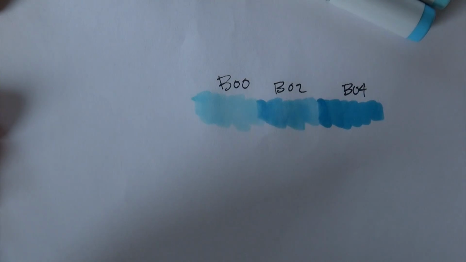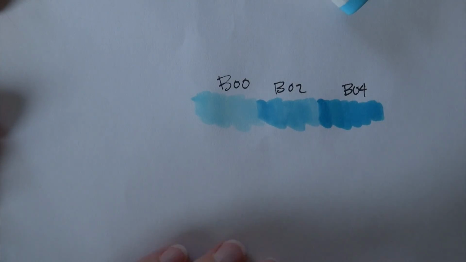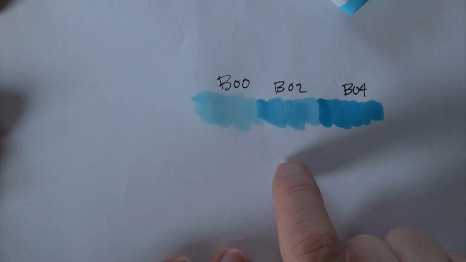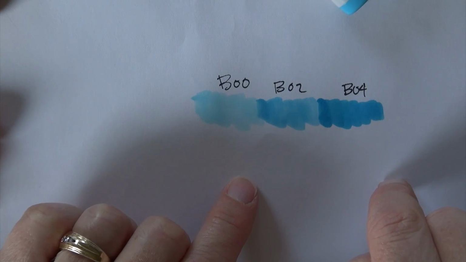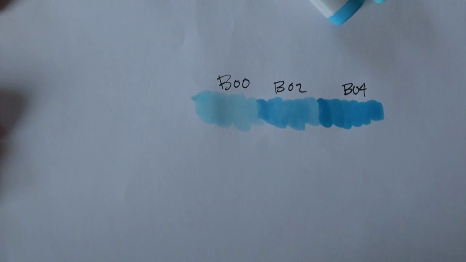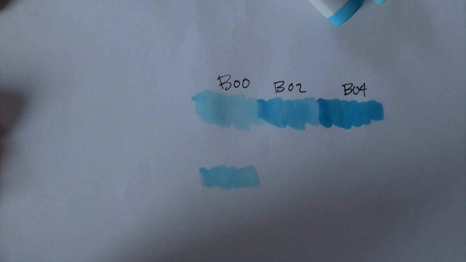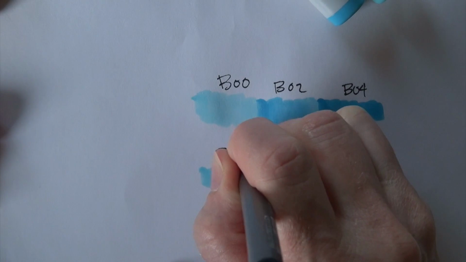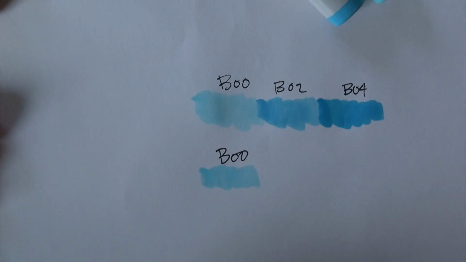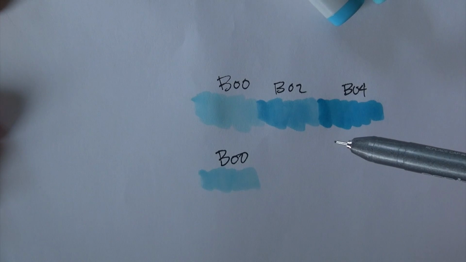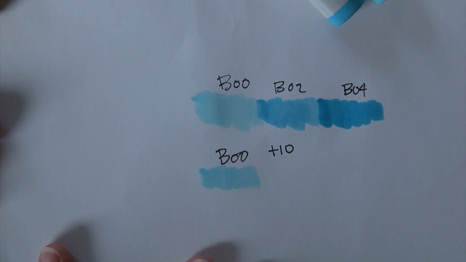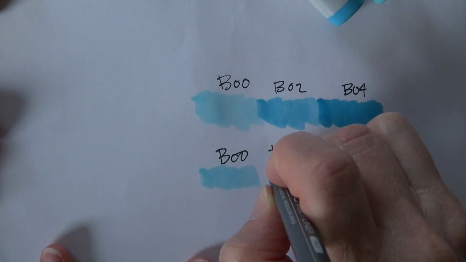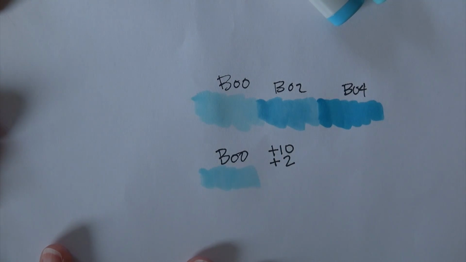The 10+2 rule just means that I'm going to take a step up in saturation, and I'm also going to take a step up in value. So if I start with B00, I want to take a jump in saturation, and that is that 10. So I'm going to add 10 to my marker because I'm adding to that first place. But I also want to get a little darker, so I also have to add 2.